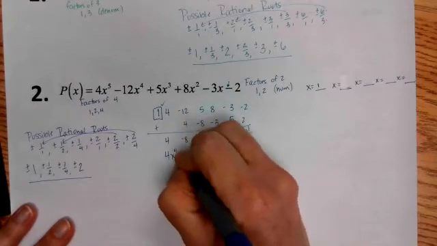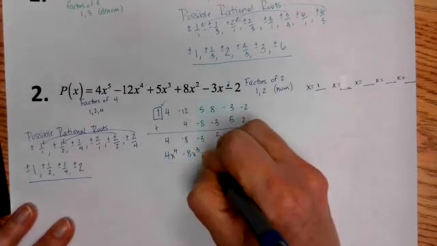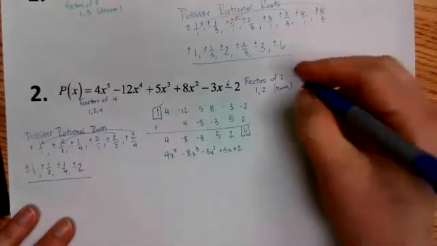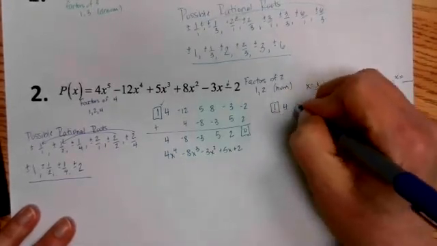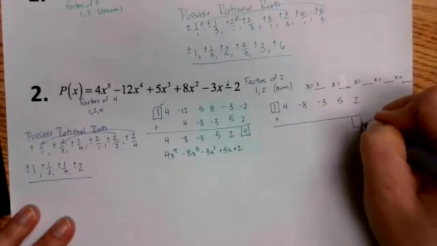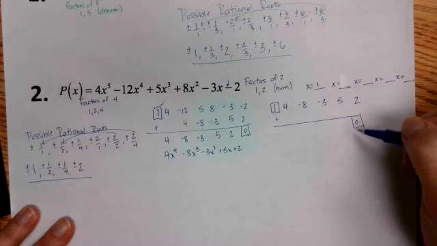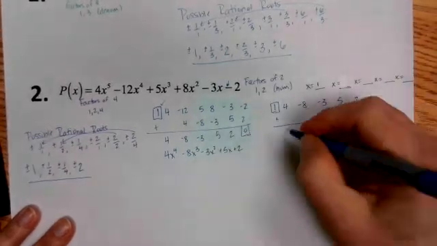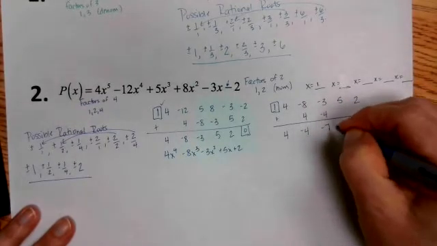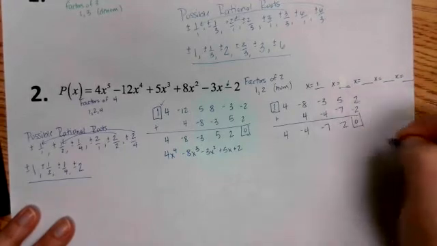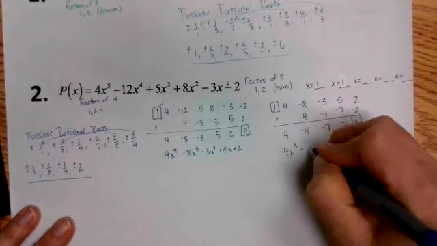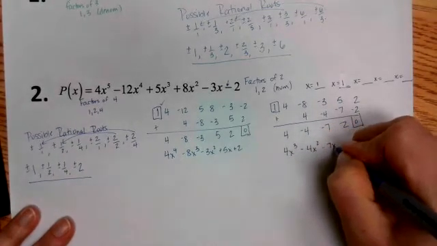So this is 4x to the 4th minus 8x cubed minus 3x squared plus 5x plus 2. I went down a degree. Every time you do synthetic division, it's a beautiful thing. You go down a degree. So I'm going to do synthetic division again. I should get a remainder of 0. Since it had multiplicity of 2, it should happen twice. Bring down my 4. All right, and that works. So 1 happens twice. So this is 4x cubed minus 4x squared minus 7x minus 2.